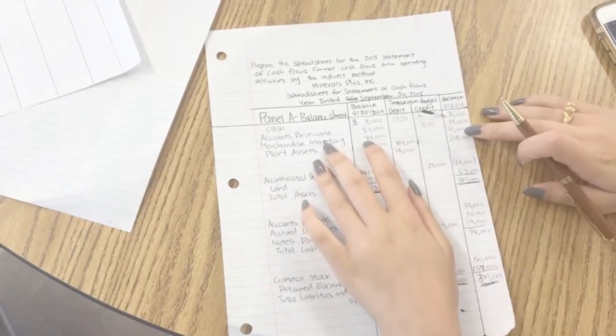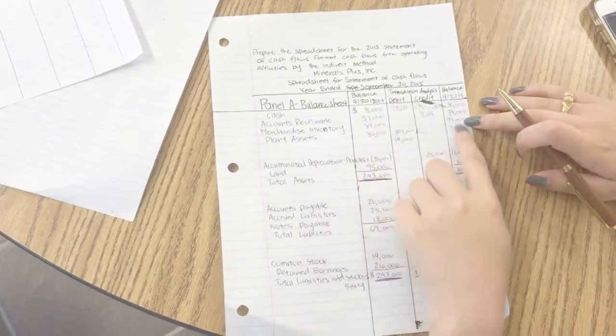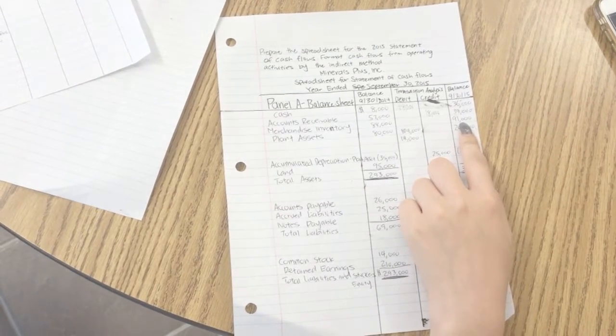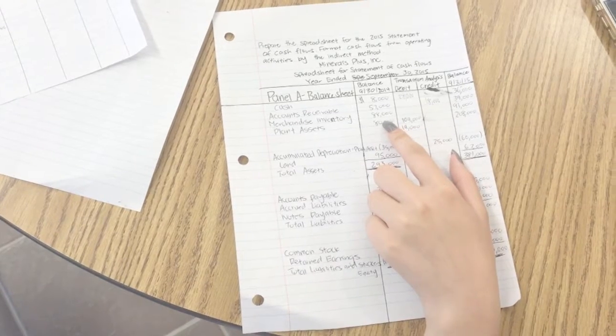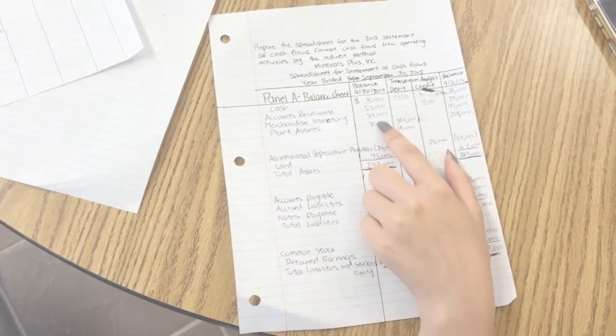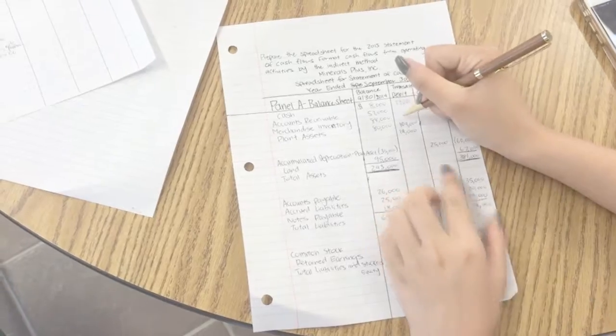So for this, you'll do the same thing. The side will be bigger, so 91,000 minus 88,000, which is 3,000.